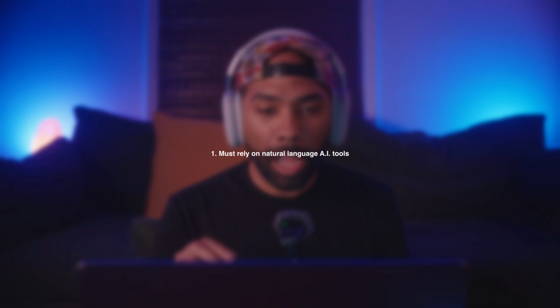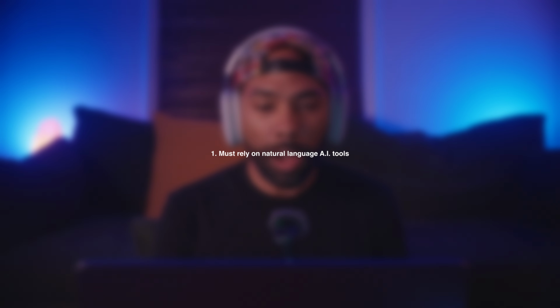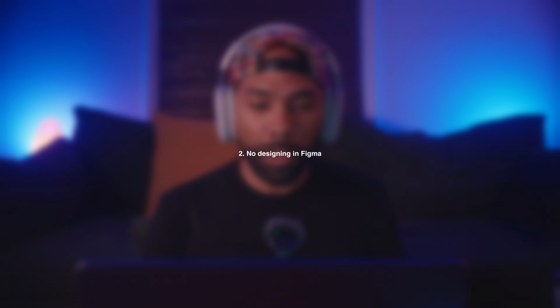We must rely on natural language AI tools for as much of the project as possible, but it's more about the concepts than any one specific tool, and I can't design anything beforehand. All features must be generated from AI in my code editor. I want to see how viable this stack is for rapid iteration, skipping the design step and styling after. Okay, so let's jump into this and I'll talk about my dev stack as I'm building.